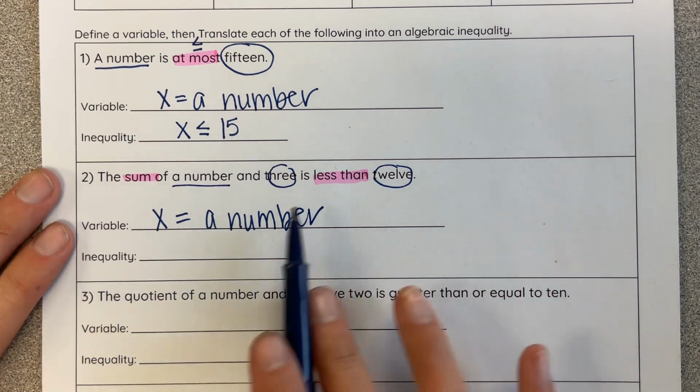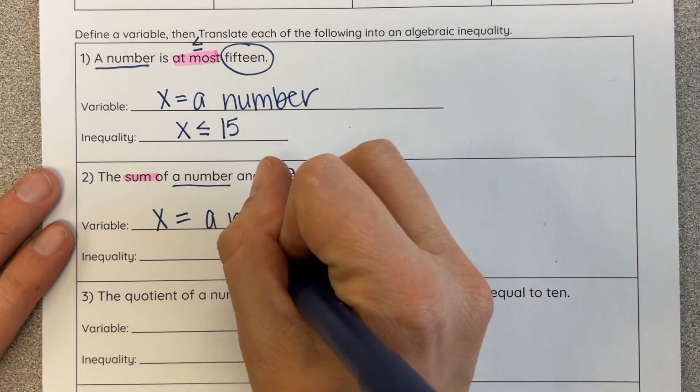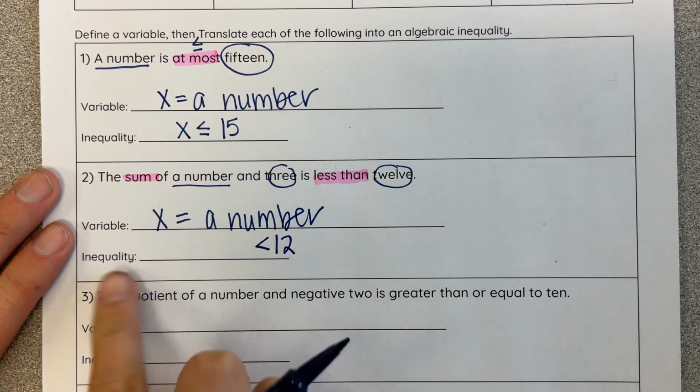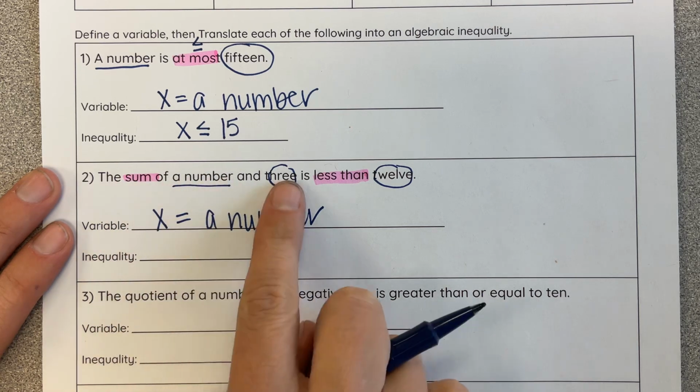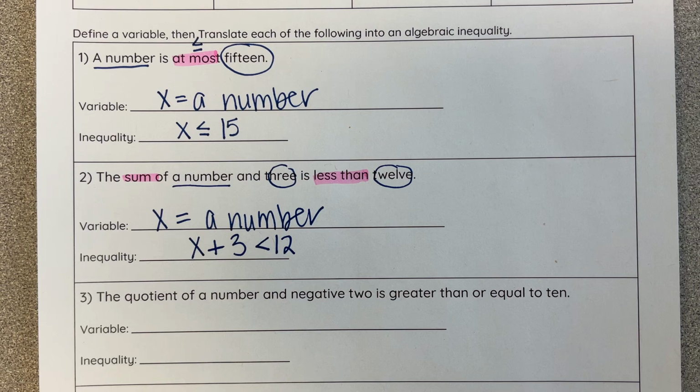All right, so what I like to do sometimes is start with that inequality symbol, less than 12. So less than 12. What is less than 12? The sum of our unknown number and 3. So the sum of x and 3.